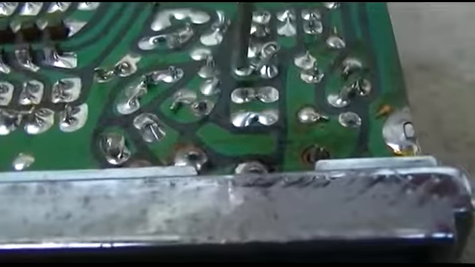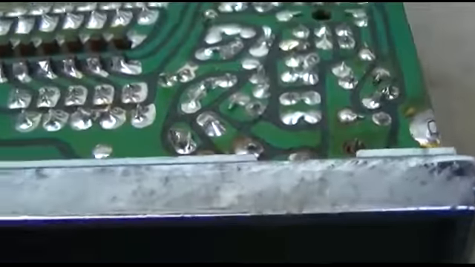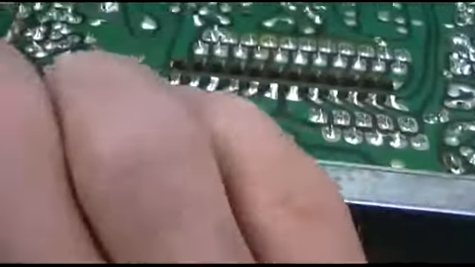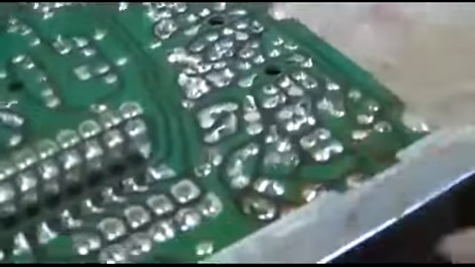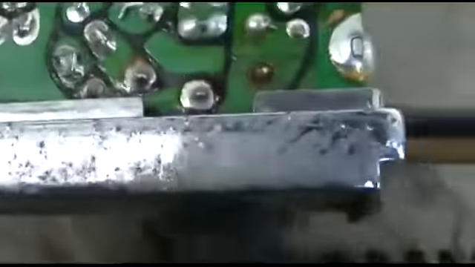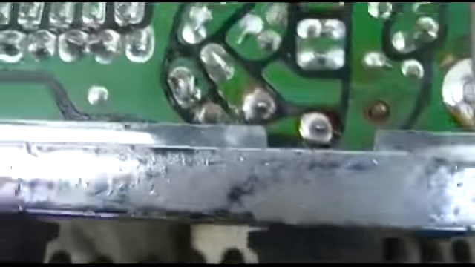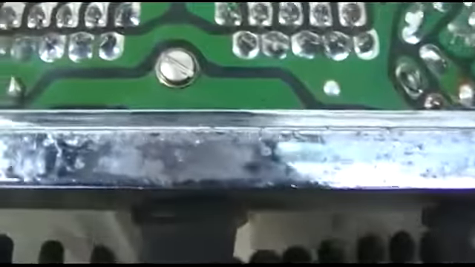Huh. I can't really get to that center point on the volume control from here. Or can I? Looks like it's wired. Is this it right here? Let's see.